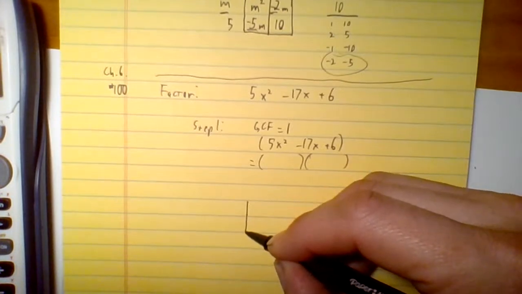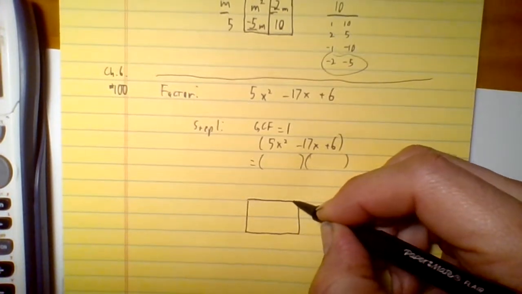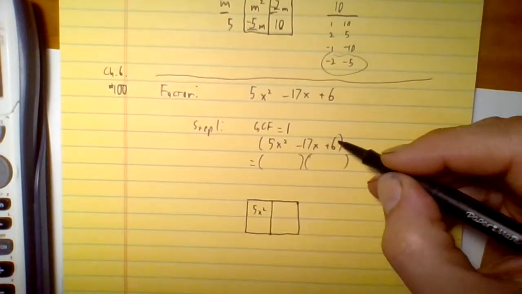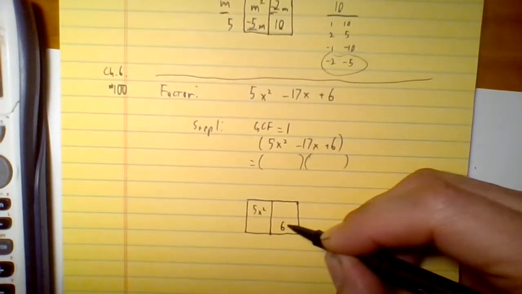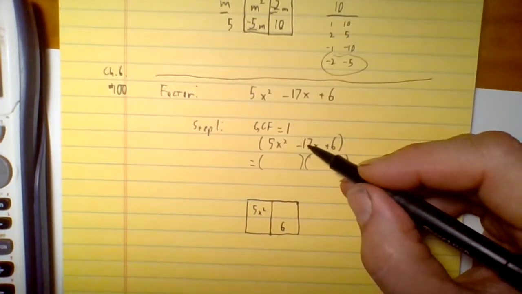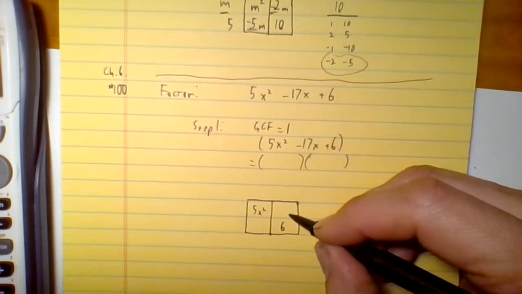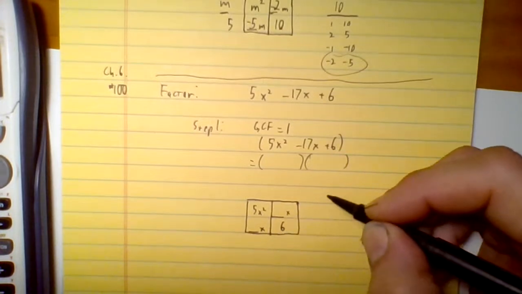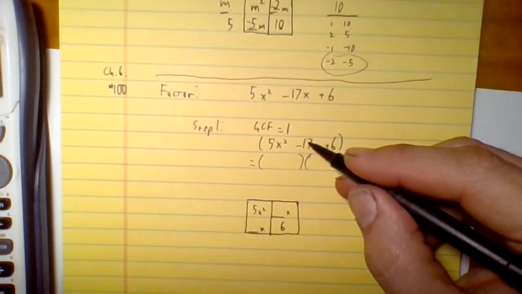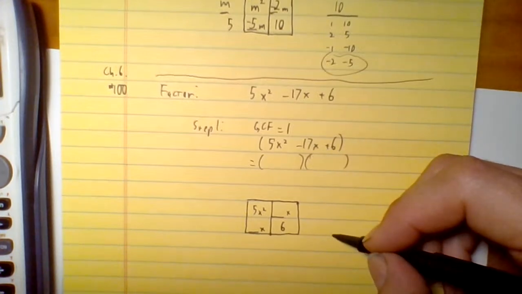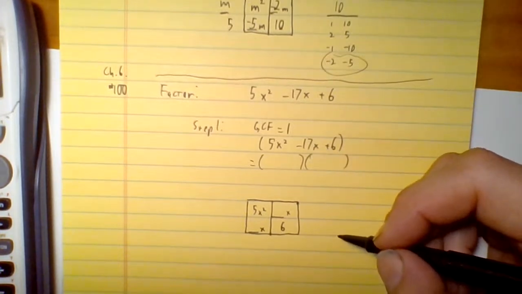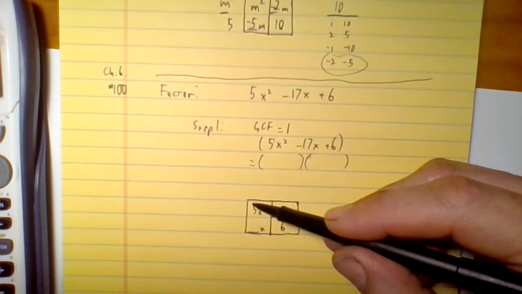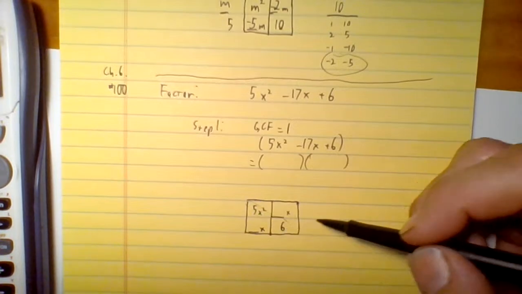So in the box that I look at, first term is going to be 5x squared. Last term is going to be 6. These two are going to be x terms because they have to add up to this x term. I've got to have something x and something x. They have to add up to negative 17. They have to multiply to 30 now. You see the 30 comes in. That's where this 5 makes a difference because we're dealing with this diagonal. 5 times 6 is 30.